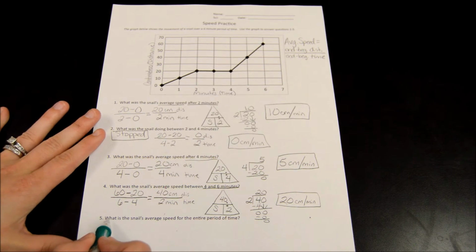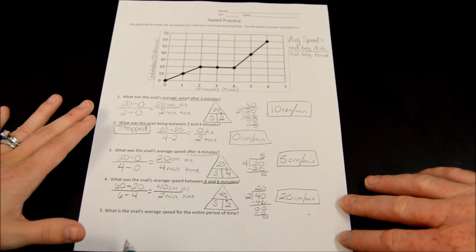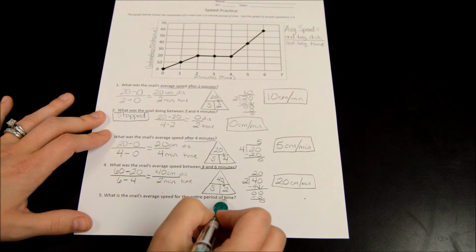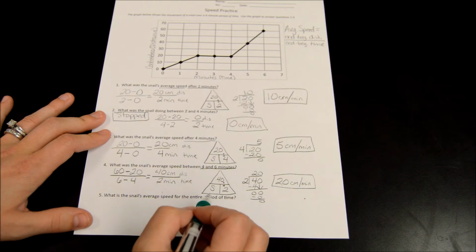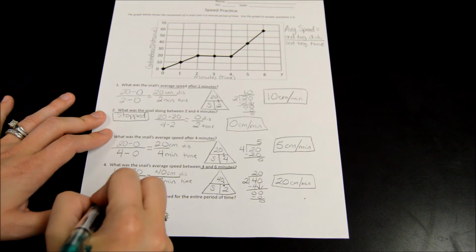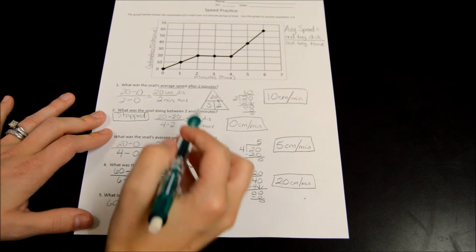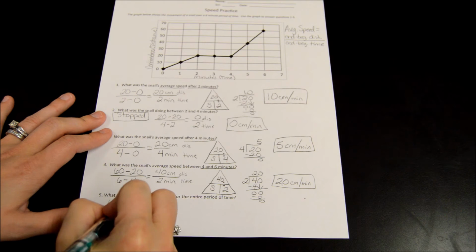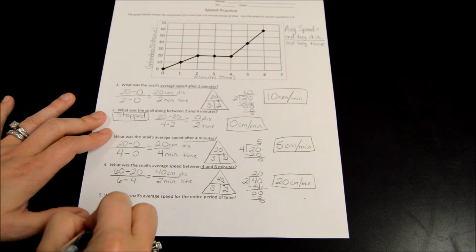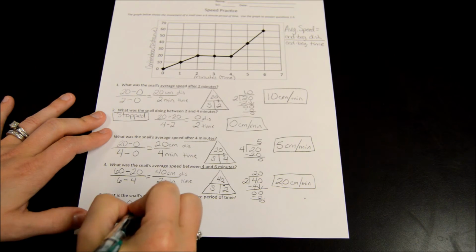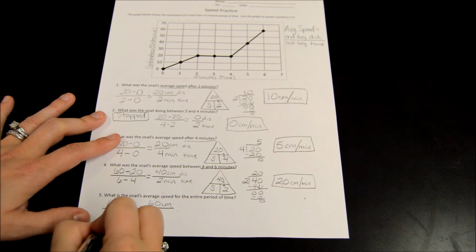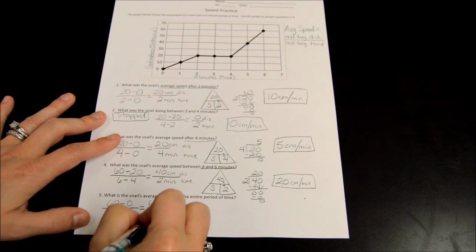Now it wants to know on number 5, what is the snail's average speed for the entire period of time, for the whole 6 minutes? Okay? So we're going to start at time 6. What is our ending distance? Our ending distance is 60. And our beginning distance was 0 over our ending time, 6. And our beginning time was 0. 60 minus 0 is 60 centimeters. And 6 minus 0 is 6 minutes.